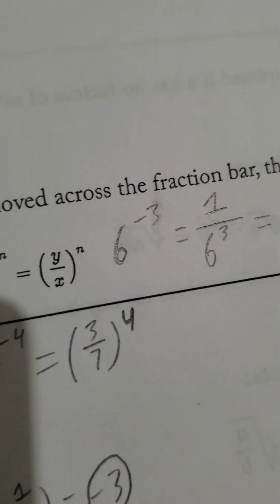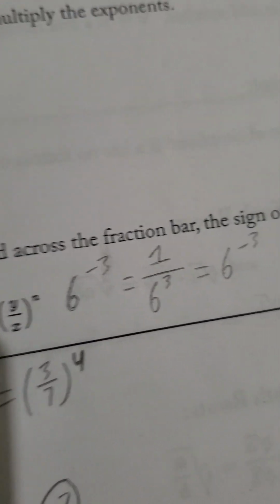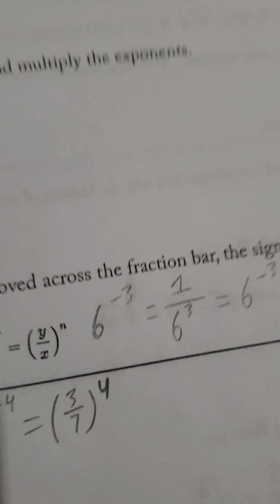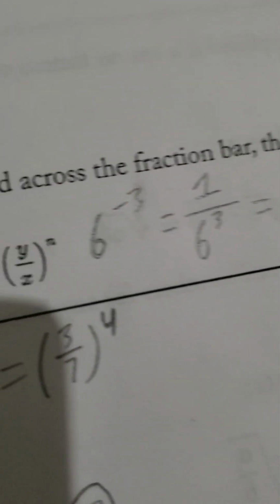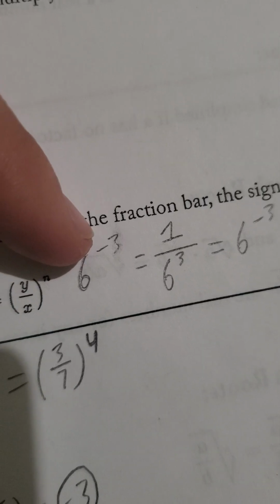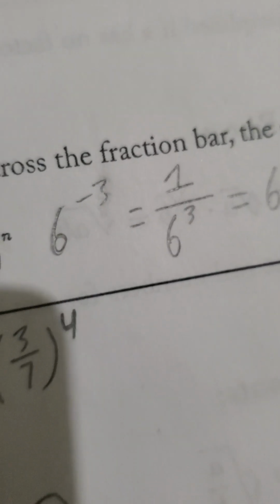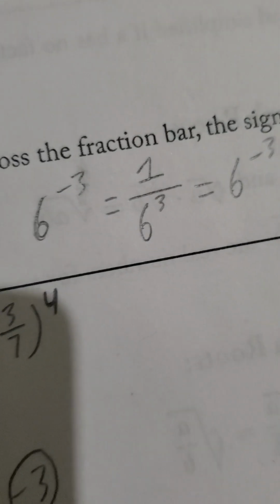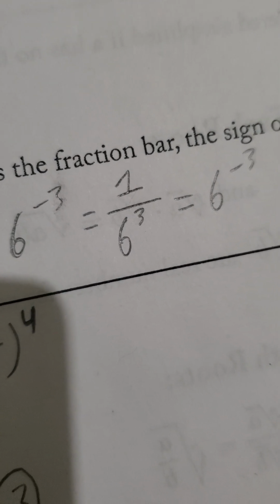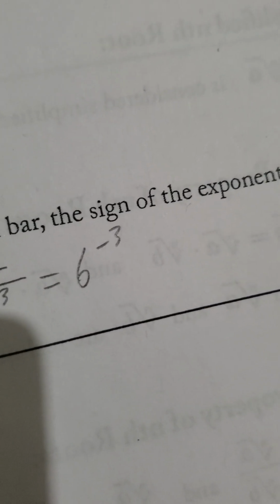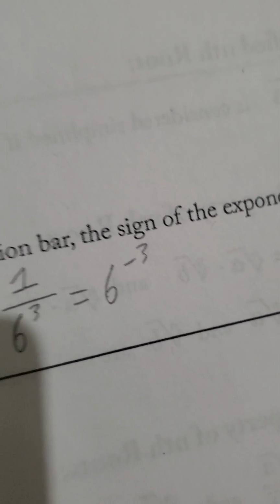6 to the negative 3 power is equal to 1 over 6 cubed. Do you see how our sign changed here from negative to positive? And then just to show it again, 1 over 6 cubed is just 6 raised to the negative 3 power.